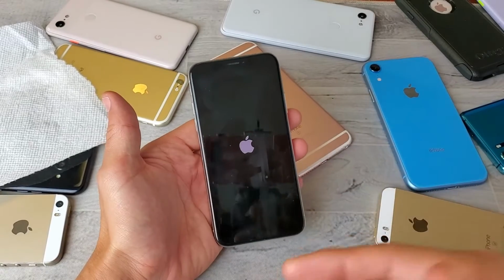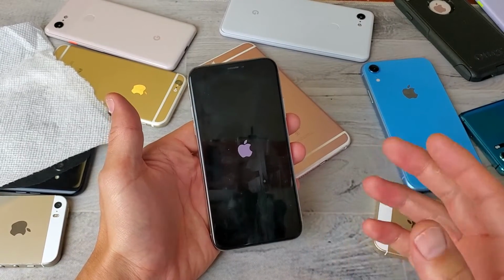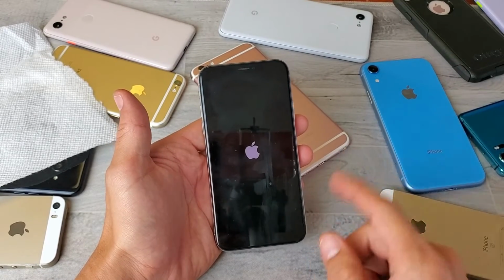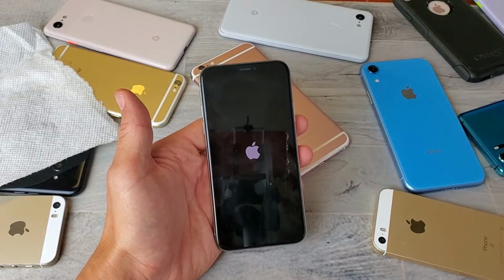Wait for the iPhone to boot up. Once it's booted up, open up your camera and see if you still have those issues. If you still do, we're moving to the next step.